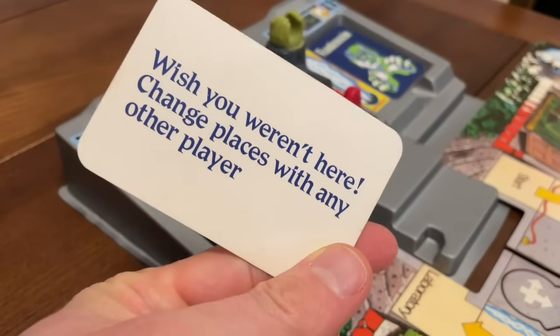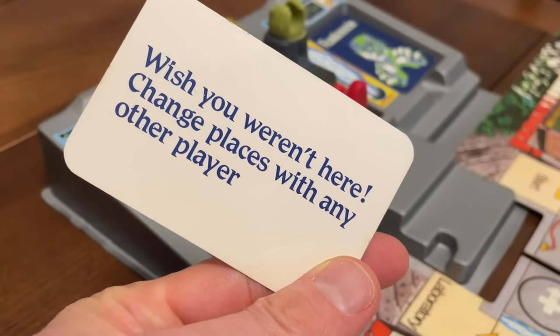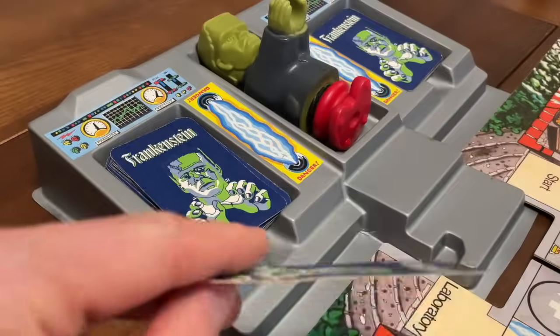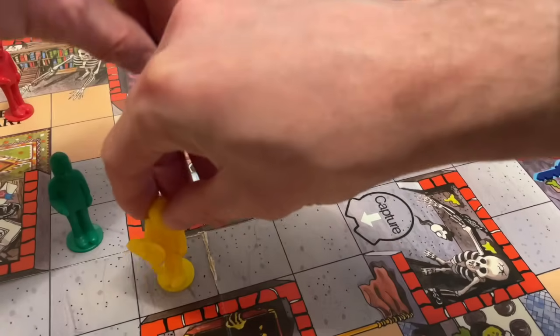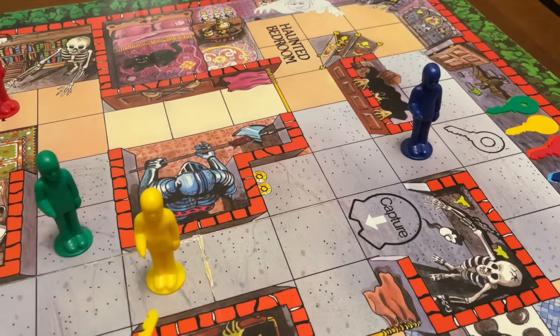The Wish You Weren't Here card forces you to swap positions with another player of your choice, and this has the effect of undoing the progress of one player while advancing the position of another. Or even worse, undoing the progress of both players.